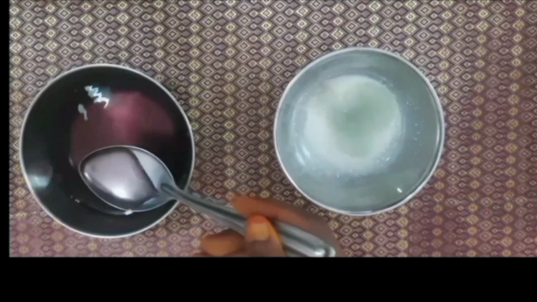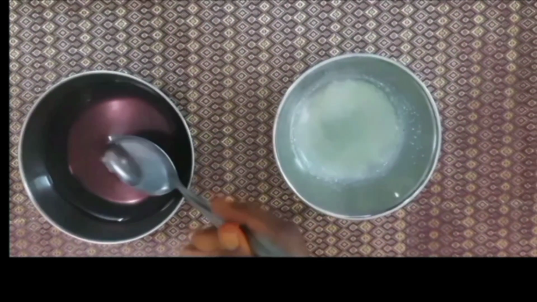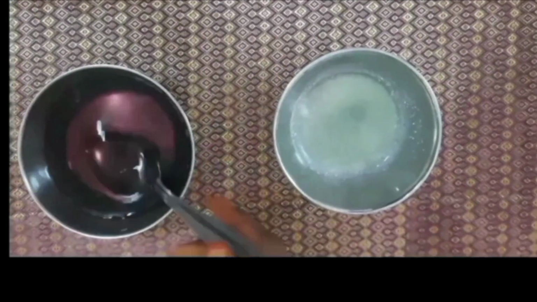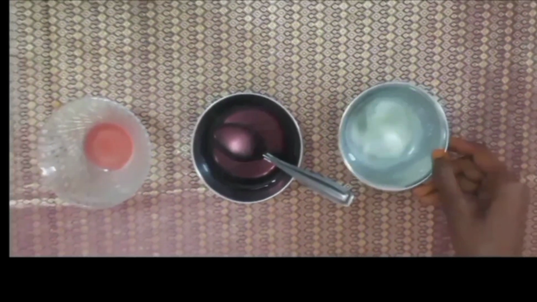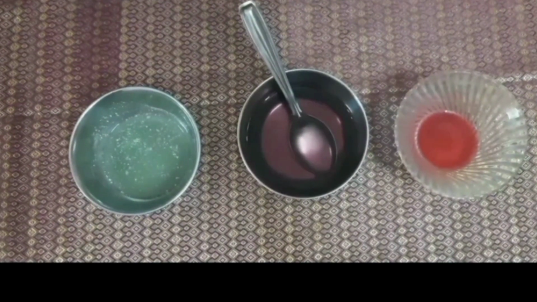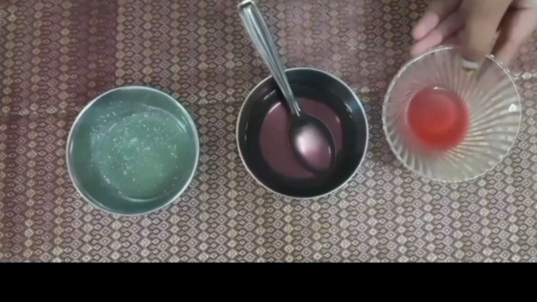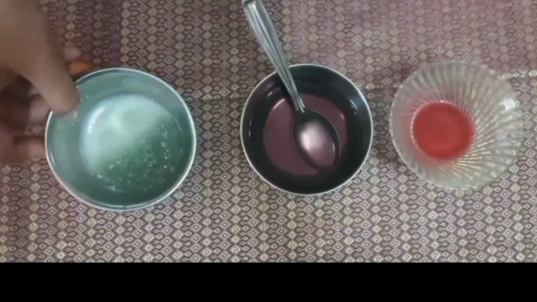Can you see? It is changing into green color. From this experiment, we can conclude that the China rose indicator gives red color with the acid and green color with the base.